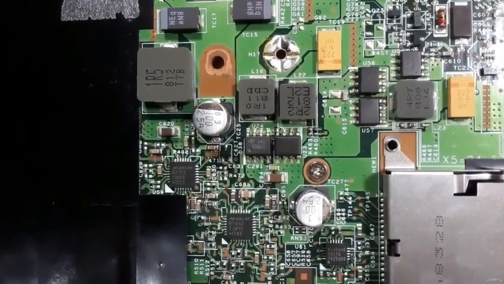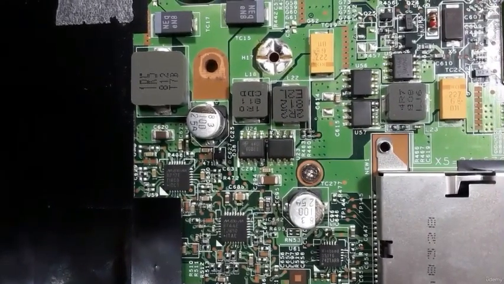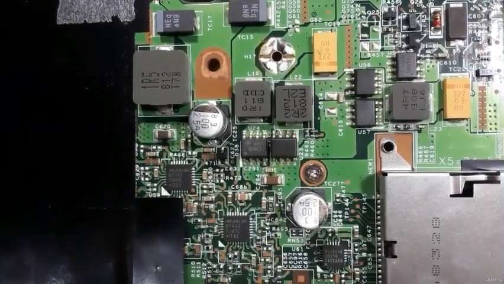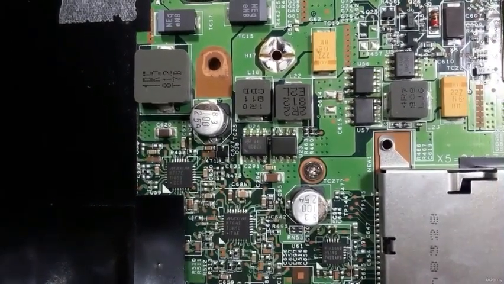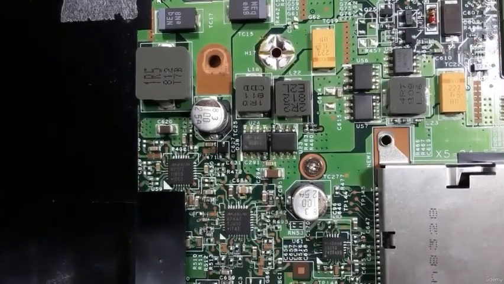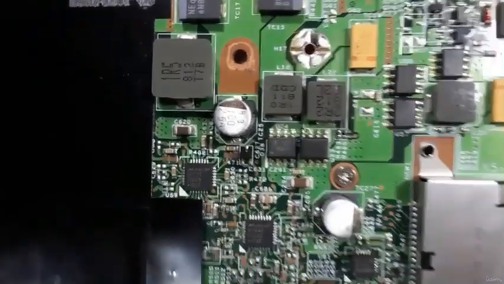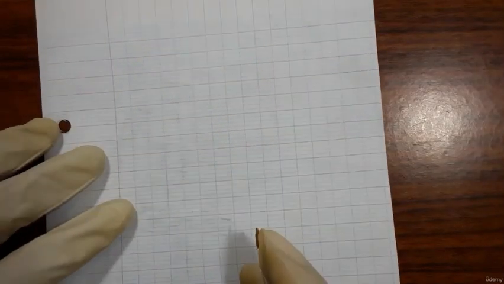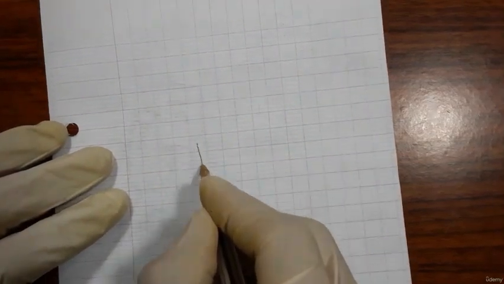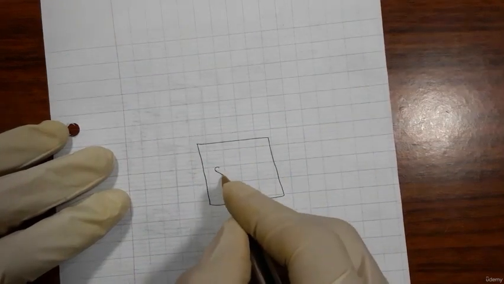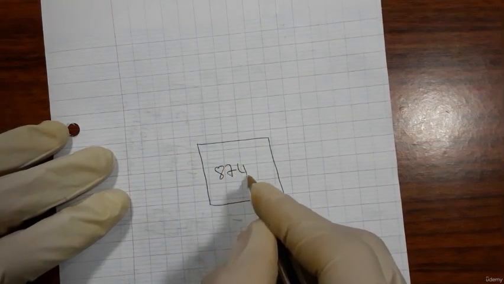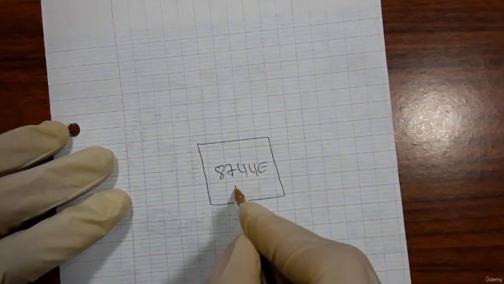In accordance with its circuit diagram, I can now draw the important pins that we are going to check. Let's assume that we have here the 8744A IC.